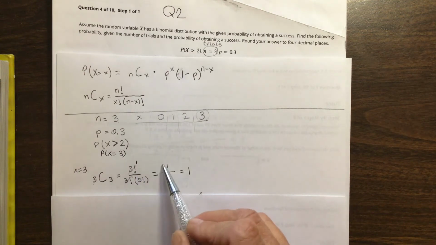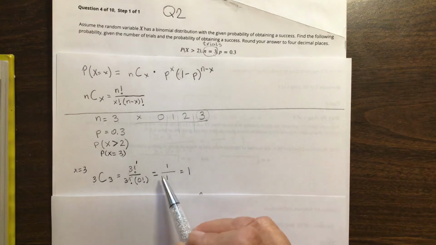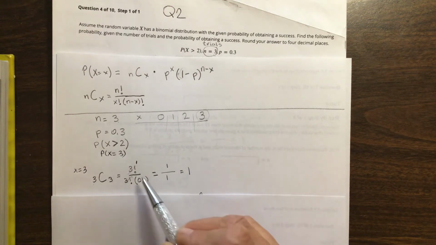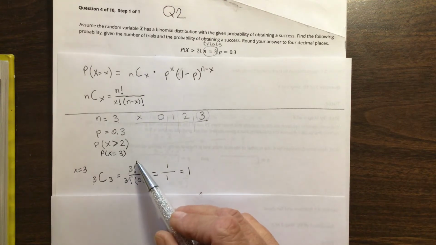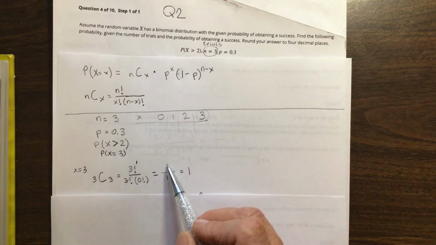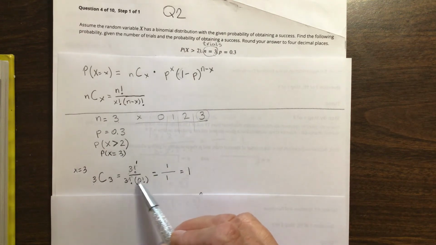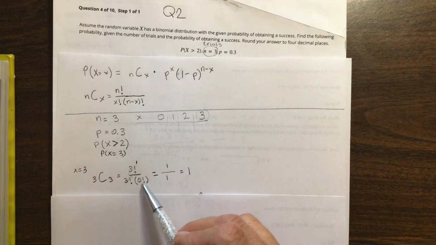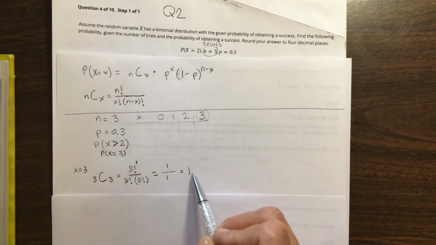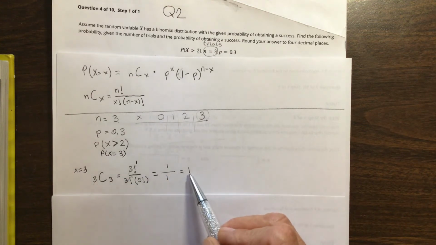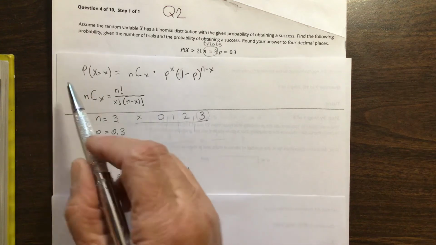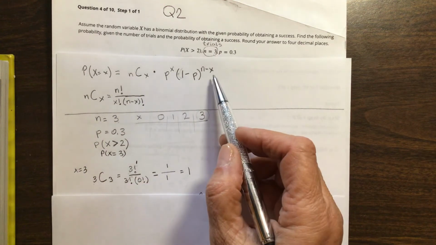Okay, we don't have to write out 3 times 2 times 1 and 3 times 2 times 1 to see that we can factor these two things out. But do remember that that factoring leaves a little 1 here, and that's where that comes from. In the denominator, this is also 1. 0 factorial is 1. So this answer is 1.